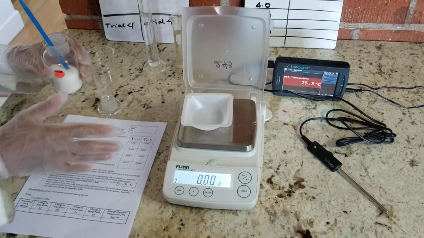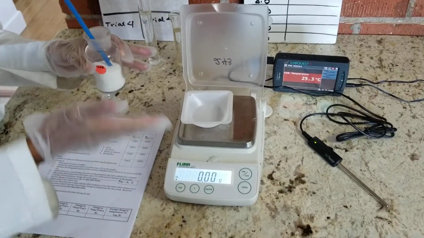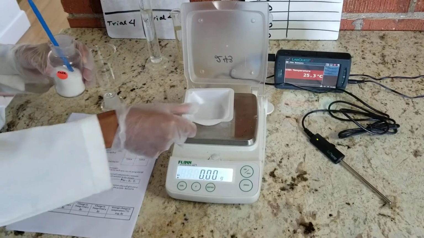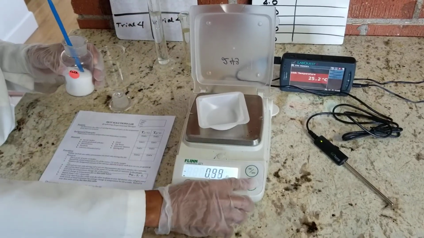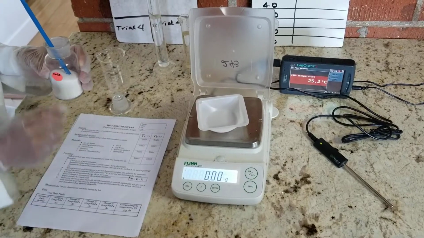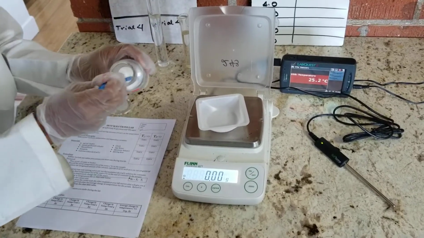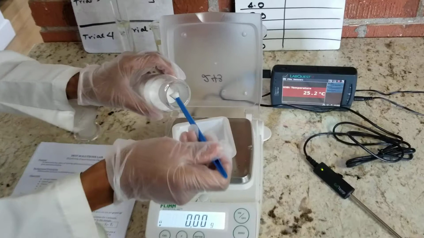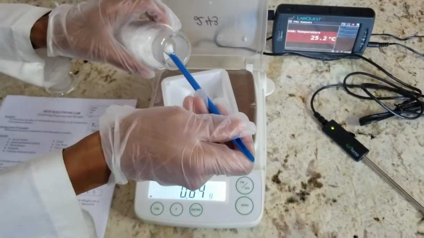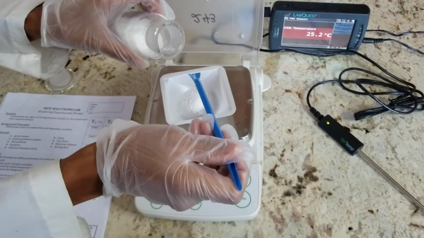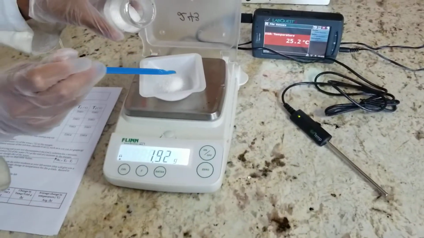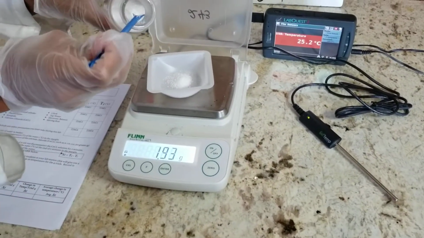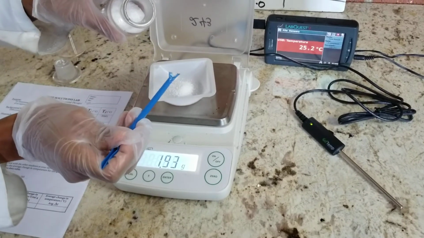So keep in mind, I've set it, but in the lab, if I had this removed and you set it down like so, it's important to always 0 your scale. So now I'm going to add 2 grams. Pretty close, 1.92. So just add.